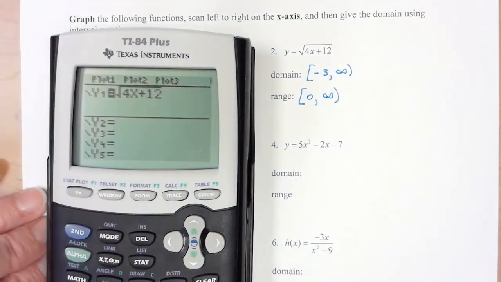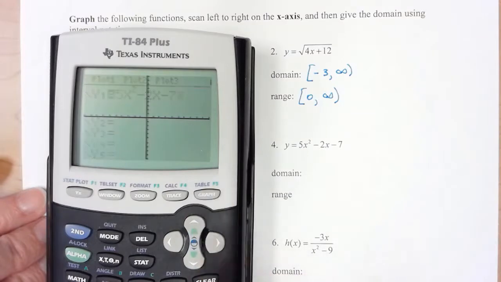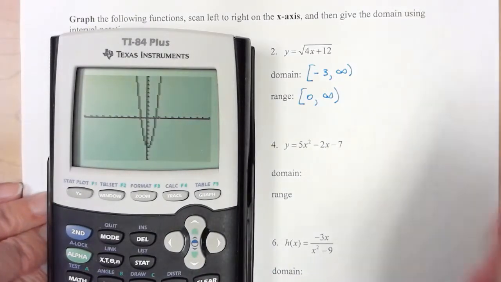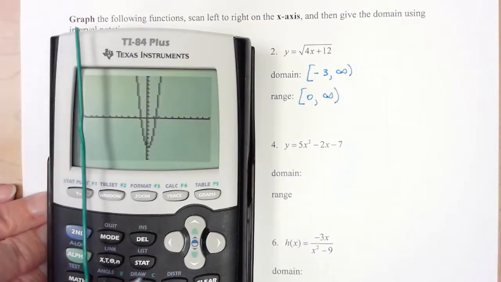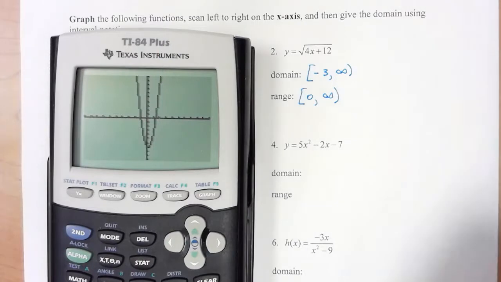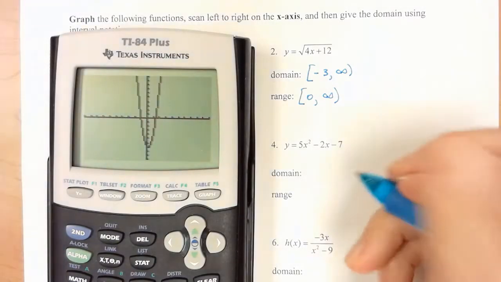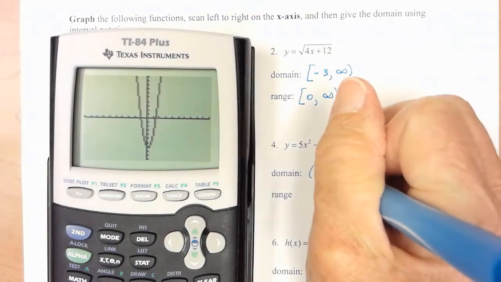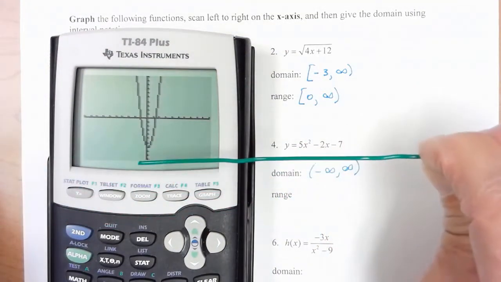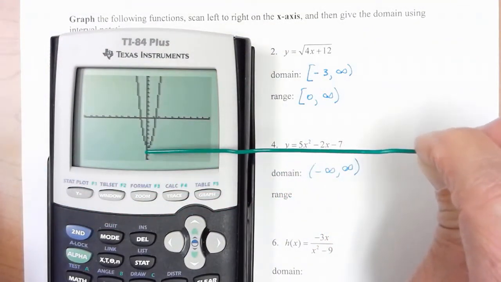Let's look at my next one. Okay, scanning my x-axis, hit an arrow, exit, hit an arrow. For my range, let's see, that'd be negative 10, negative 9, negative 8.